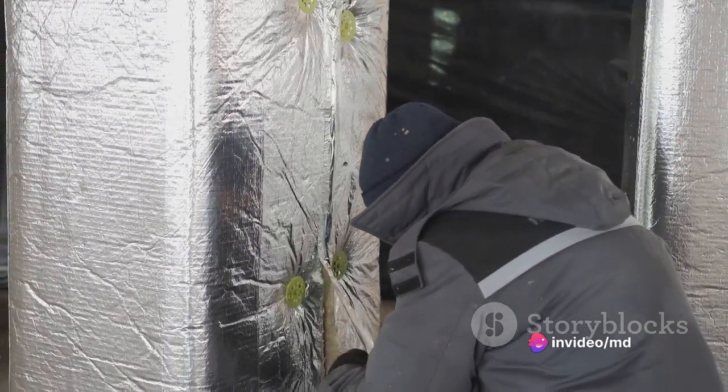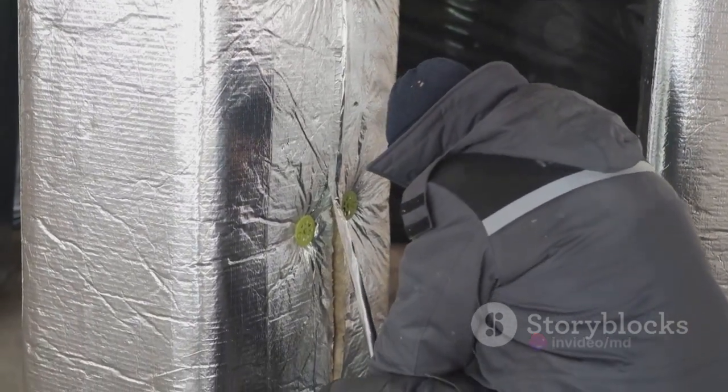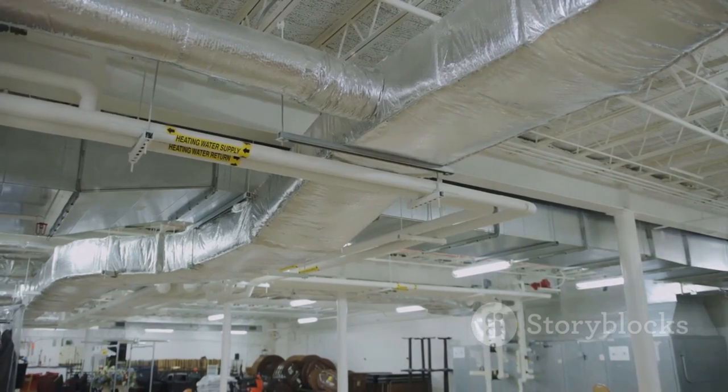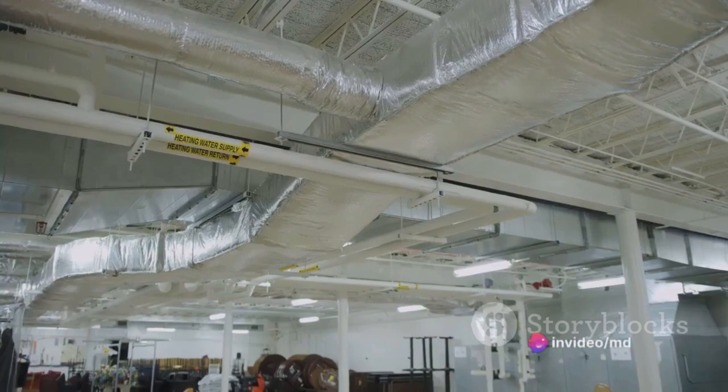This involves connecting the ductwork to the HVAC system and positioning it throughout the building. Proper installation is essential for optimal performance and energy efficiency.